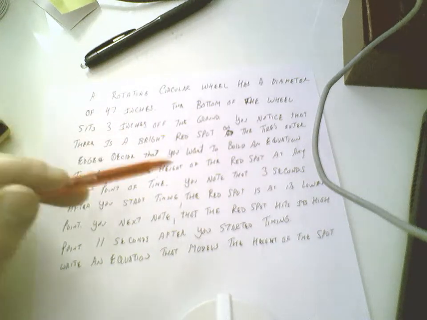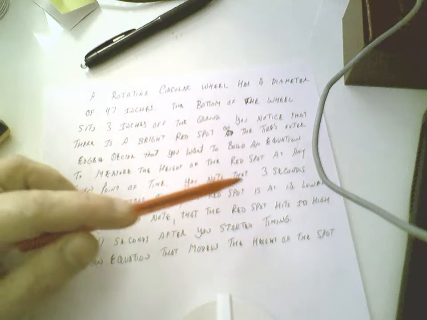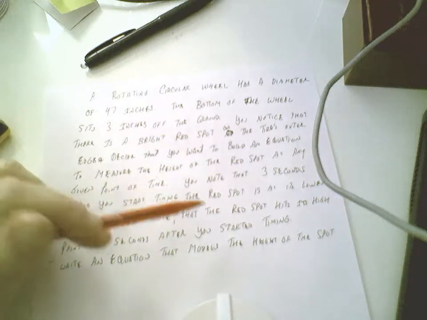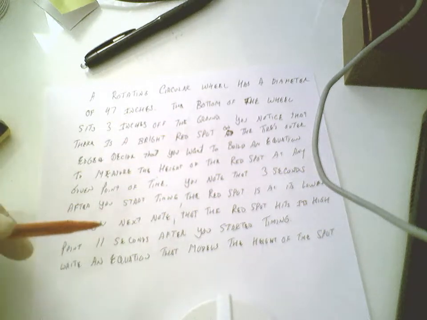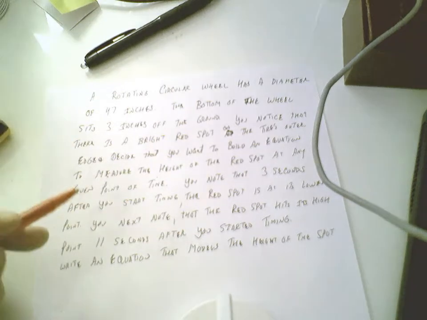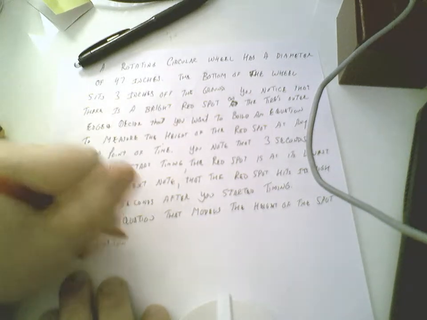You note as you start looking at it that 3 seconds after you start timing, the red spot hits its lowest point. You next note that the red spot hit its high point 11 seconds after you started timing. Write an equation that models the height of the spot. So, let's do a couple things. I notice that at 3 seconds, I'm at my low point, which happens to equal 3 inches off the ground.